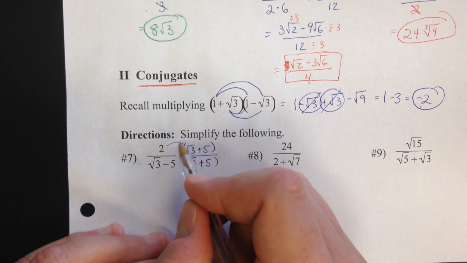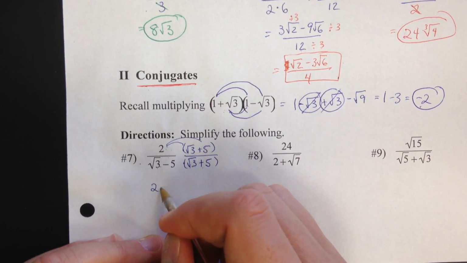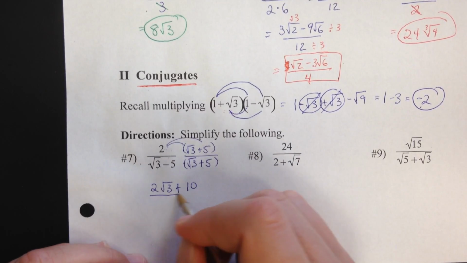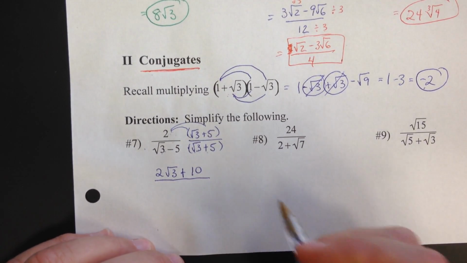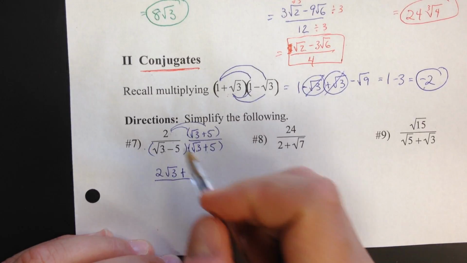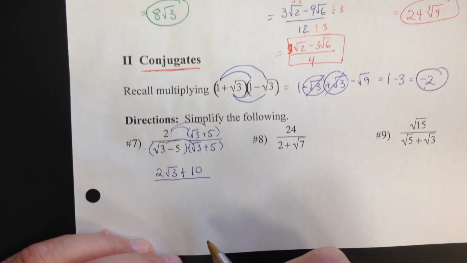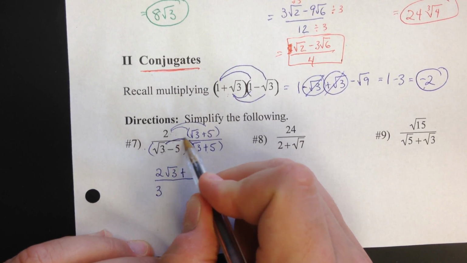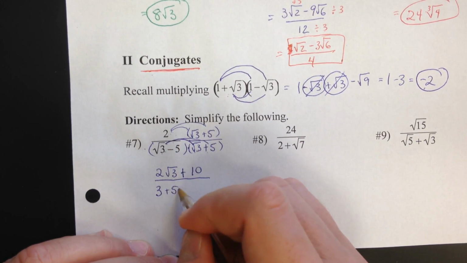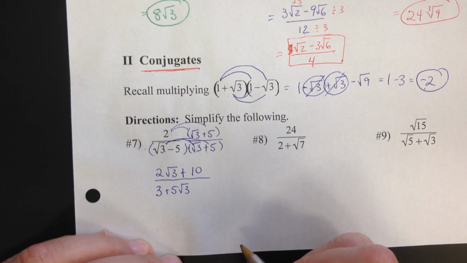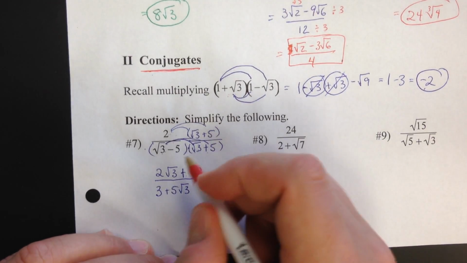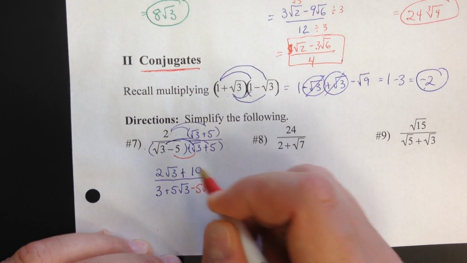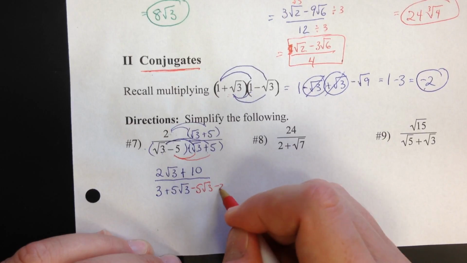Up top, I distribute, and I get 2 square root 3 plus 2 times 5 is 10. Now in the bottom here, I'm going to double distribute. Square root 3 times square root 3 is square root 9, which is 3. Square root 3 times 5 is plus 5 root 3. And then we're going to distribute minus 5 times root 3 is minus 5 root 3. Minus 5 times 5 is minus 25.